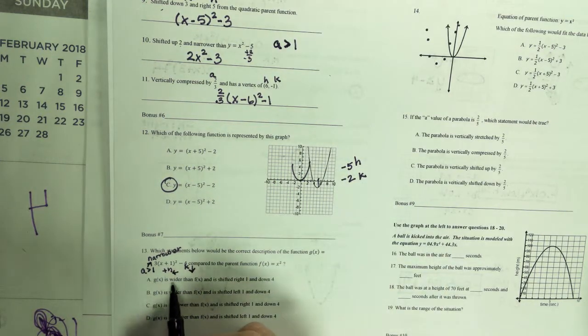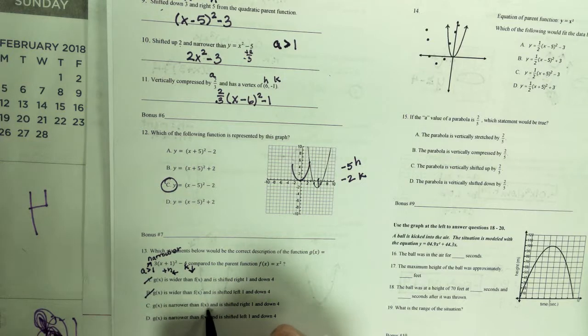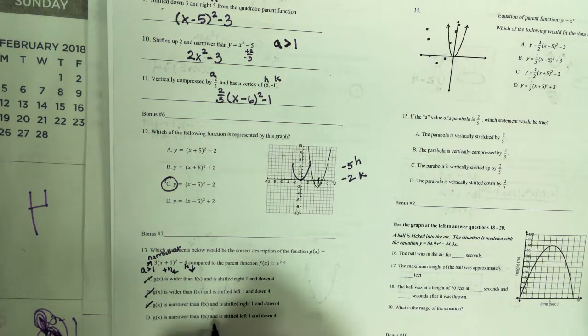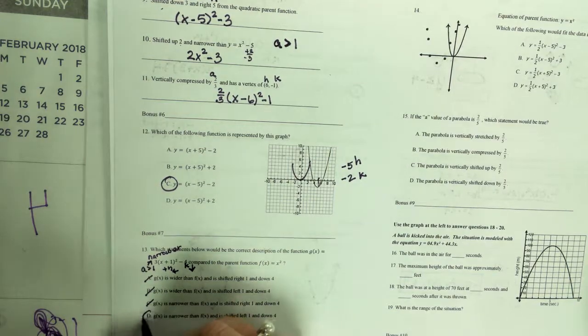So A says g of x is wider than f of x, so already we can go ahead and cancel this one out because we know we're not getting wider. The same thing with B because it's saying g of x is wider. C says g of x is narrower than f of x and is shifted right 1, but we need to shift left 1. So let's check out D. G of x is narrower than f of x and is shifted left and down 4. So that's what we're looking for.